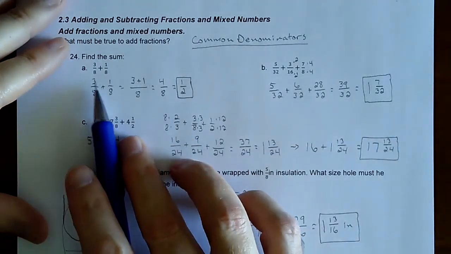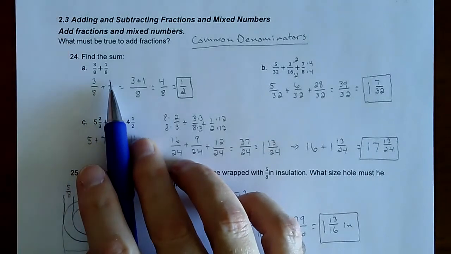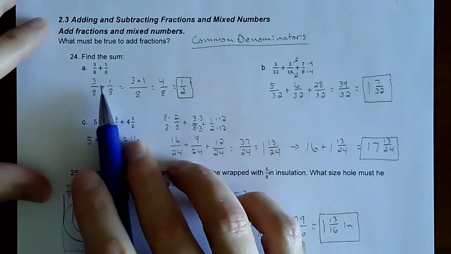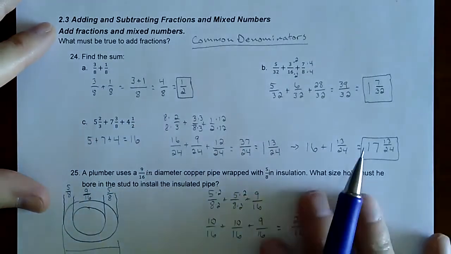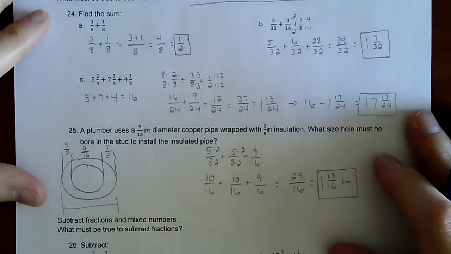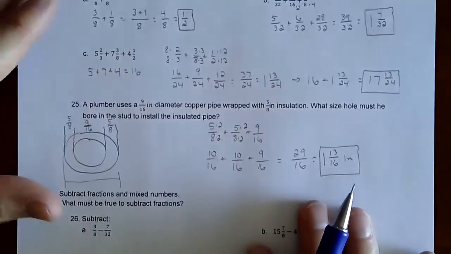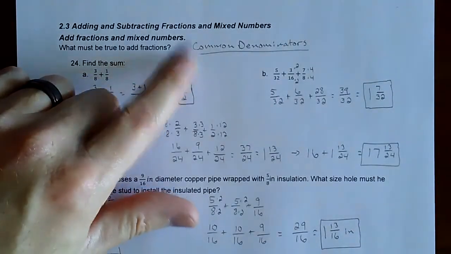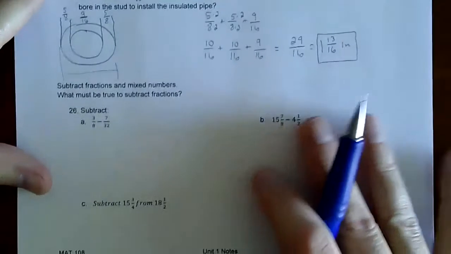Like if you had 3 minus 5, that doesn't mean you're supposed to get a negative value out of it. It just means that you may have to borrow. We'll see one that has a little bit of tricky to it. But basically, it's really the same thing as adding. No matter what, adding and subtracting, you've got to get common denominators. So that's what we're going to do.